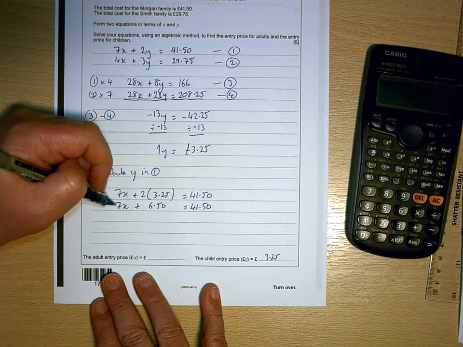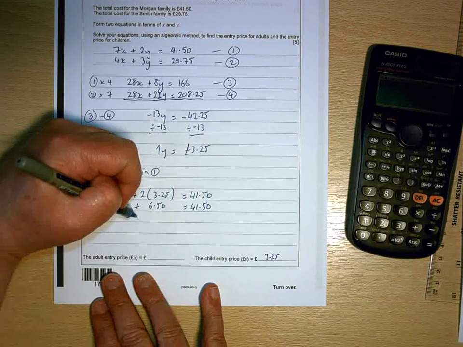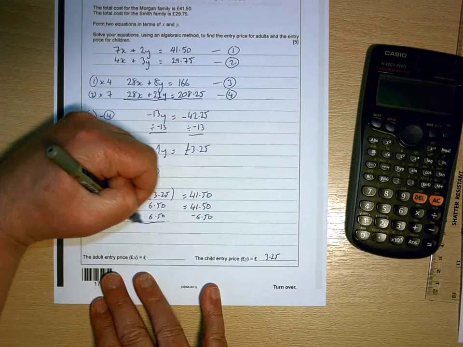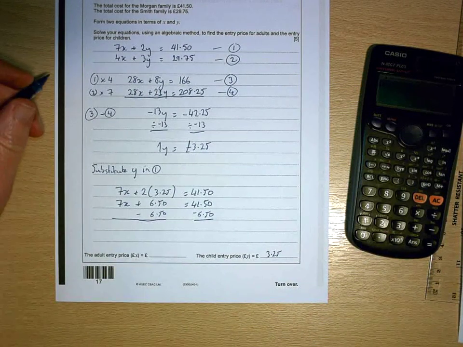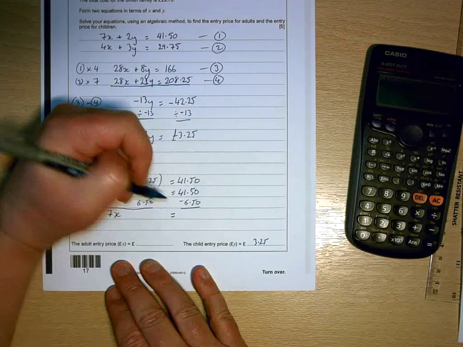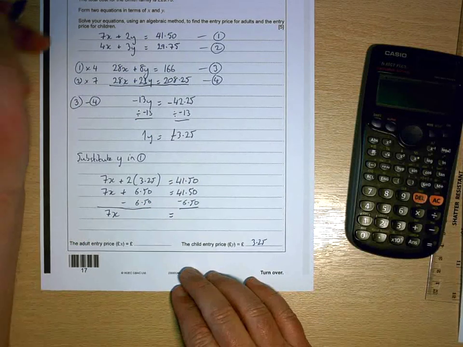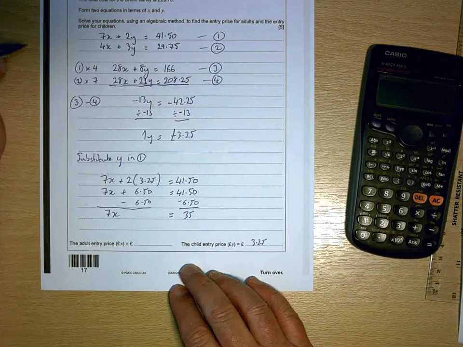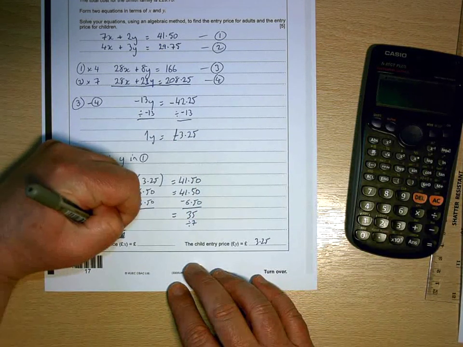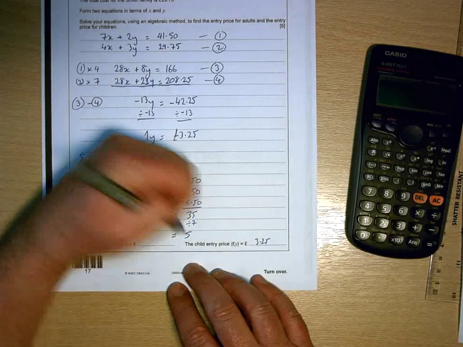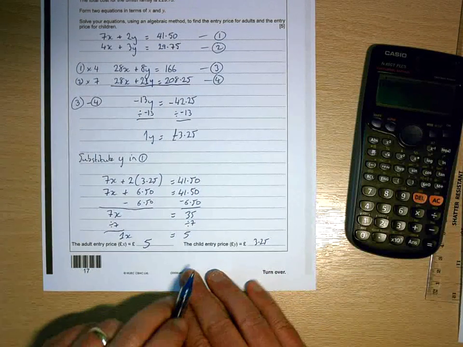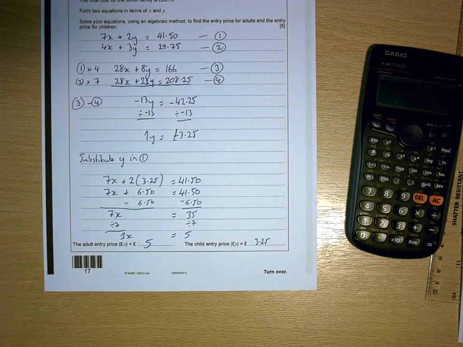I want to get the x on its own, so I have to do the opposite of adding £6.50, which is subtracting it. If I do it to one side, I have to do it to the other. So this is just now the straightforward equations we were solving earlier. £41.50 take away £6.50 is 35. Divide by 7, divide by 7, I get 1x is 5. 35 divided by 7 is 5. So x is £5, y is £3.25.